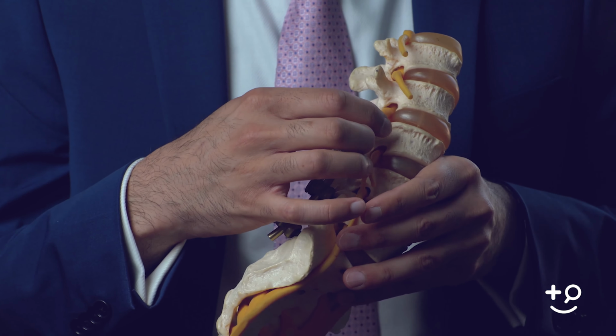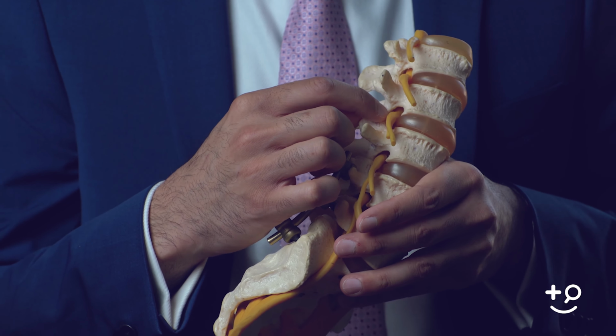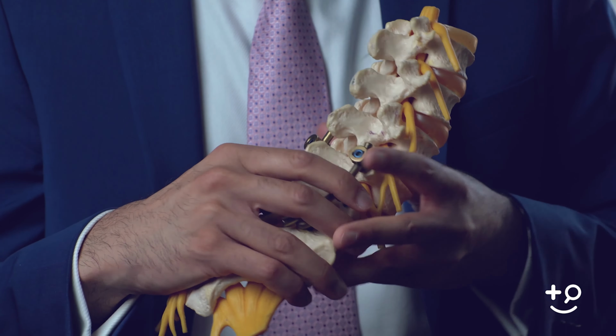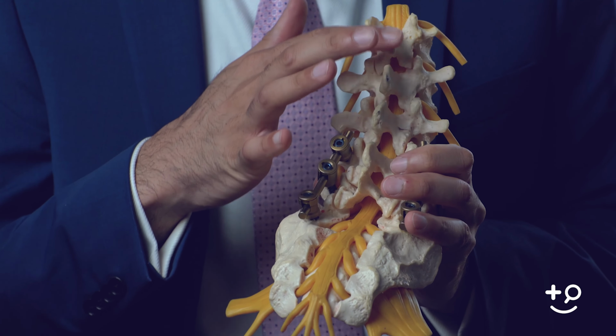Behind the disc, we have spaces where nerves can travel through. These spaces are called the foramen. The foramens are like tunnels, and our spinal nerves will travel through these tunnels as they leave the body and travel into our legs.